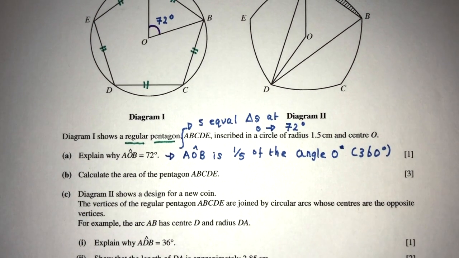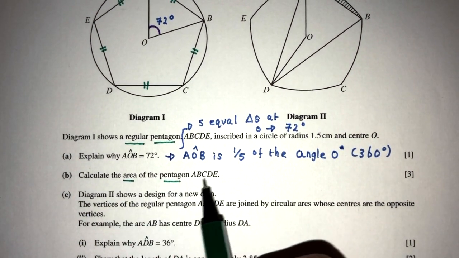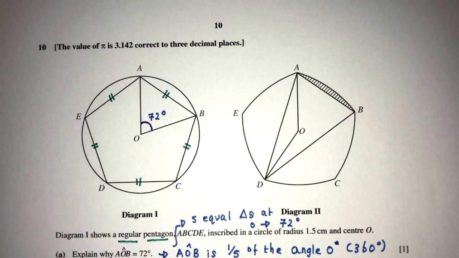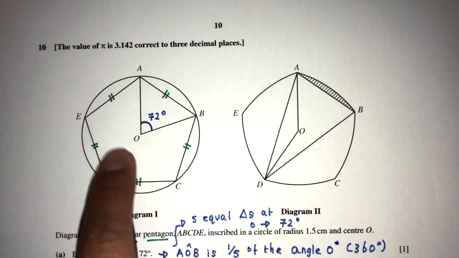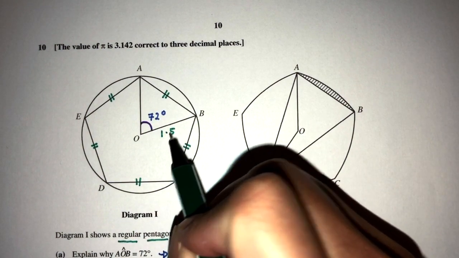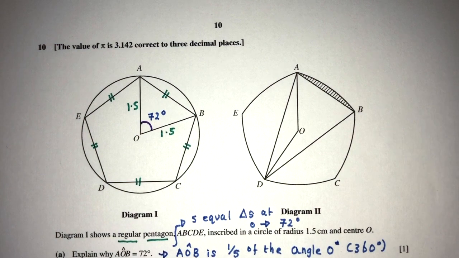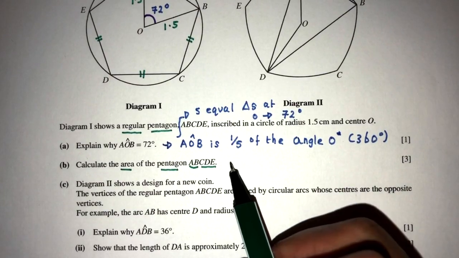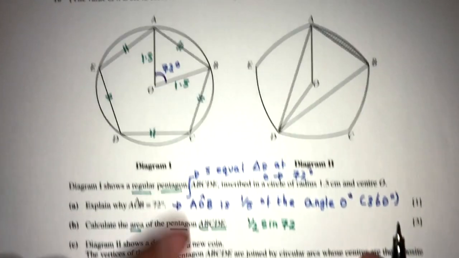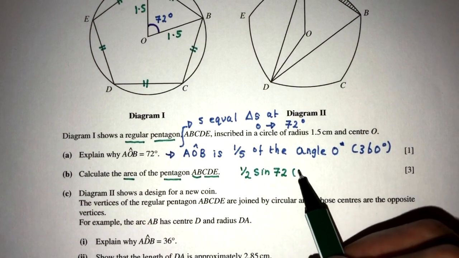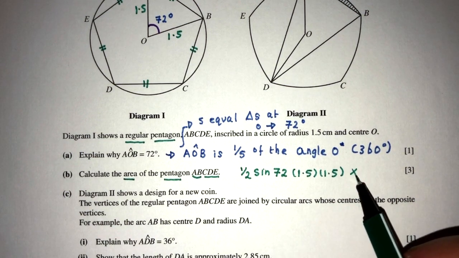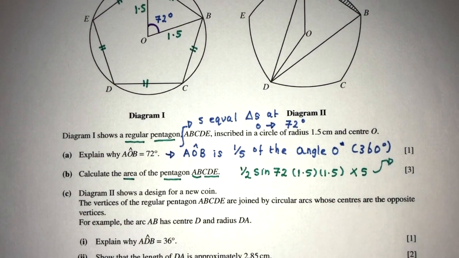Now for part B, we have to find the area of the pentagon ABCDE. Now, how would you find this area? So pretty easy. We know that this pentagon is made up of 5 exact triangles of this size. We know this is 1.5 and 1.5. Now, how would you find the area of a triangle? Pretty easy. It will be half times sine of the angle in between, times the two sides, which is 1.5 times 1.5. That is the area of one triangle. Then you have to multiply by 5 because you have 5 equal triangles.